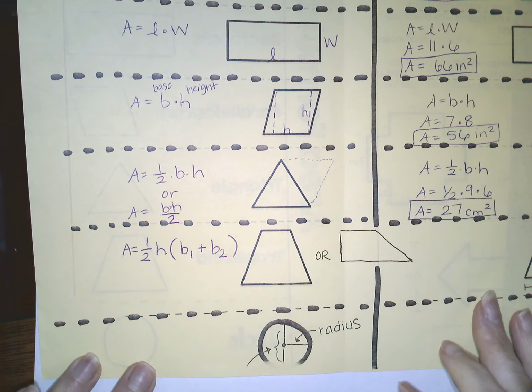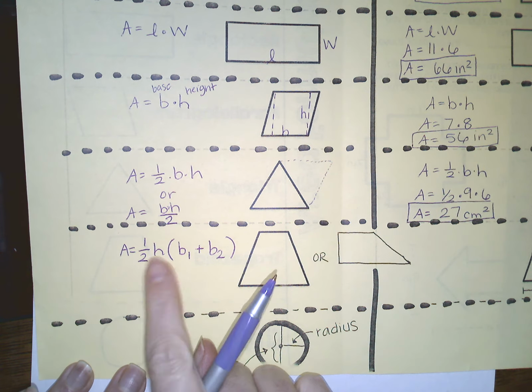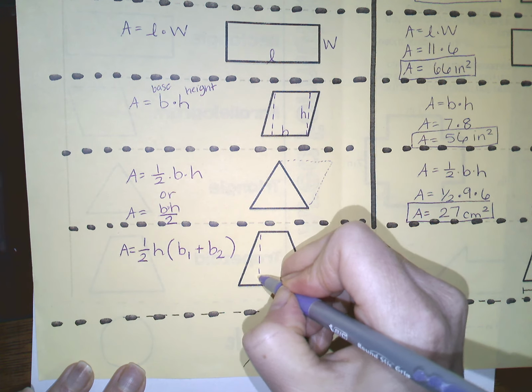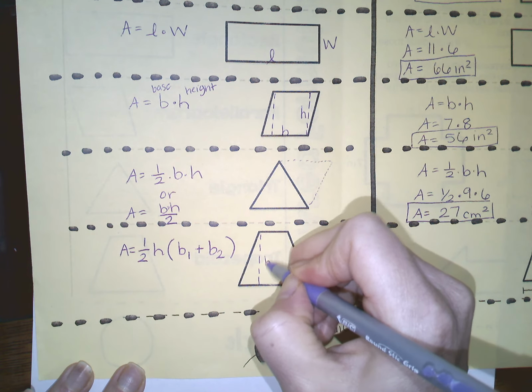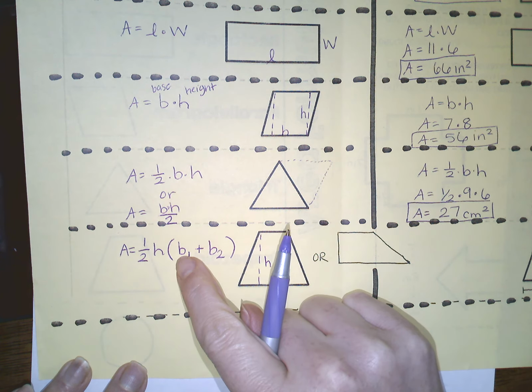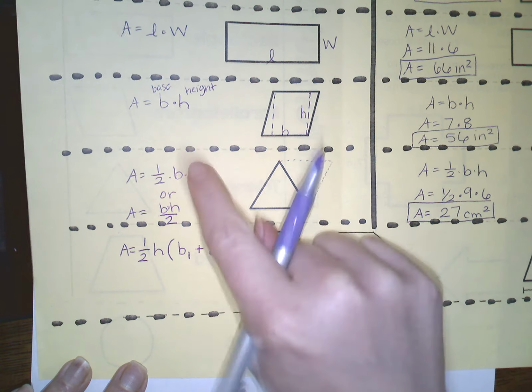What do all these things stand for? So 1/2 times my height. Remember, my height is not my slant height. My height is the dimension straight up and down. There's my height. Now, B1 and B2. So I bet you have a guess at what B stands for. Just like up here, it's our base.